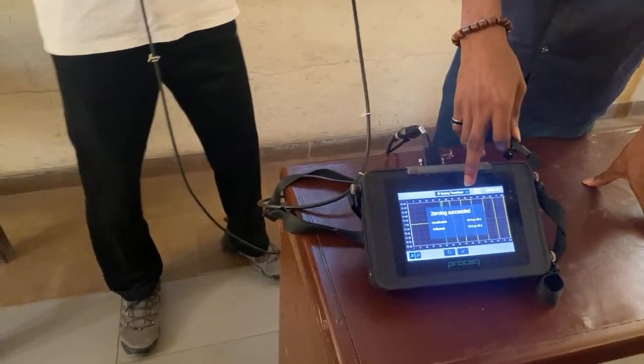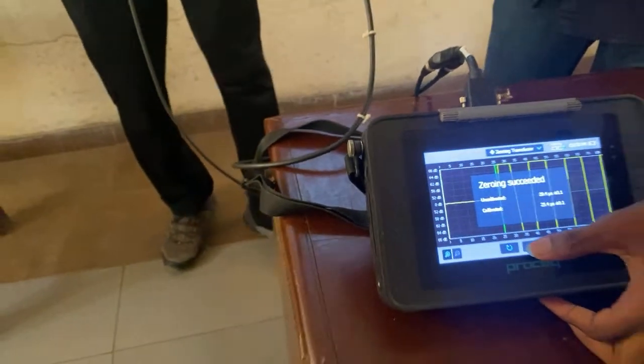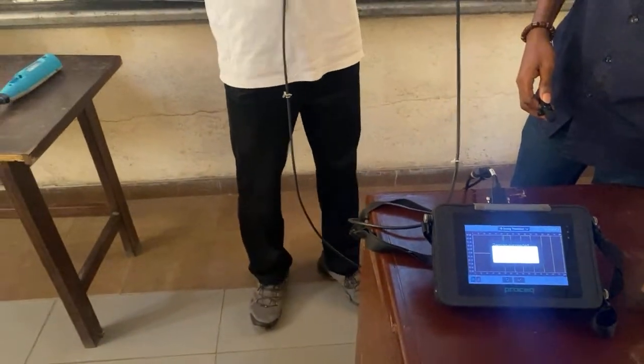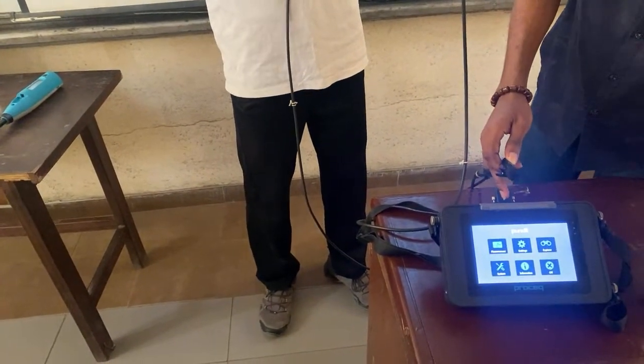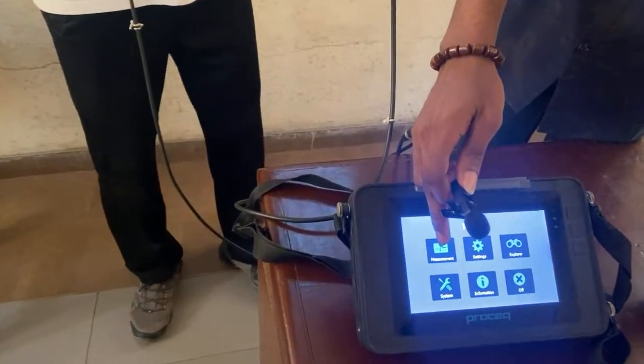Can you see? Successful. Then you click on the mark here. Okay. And you go back. Then you go to measurement. That's when you start to use it.